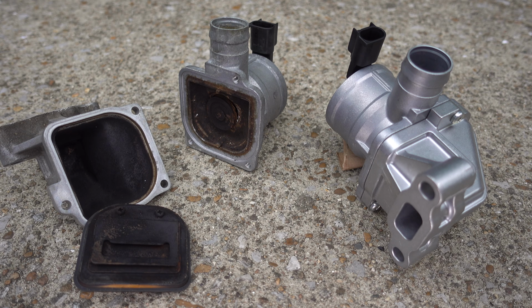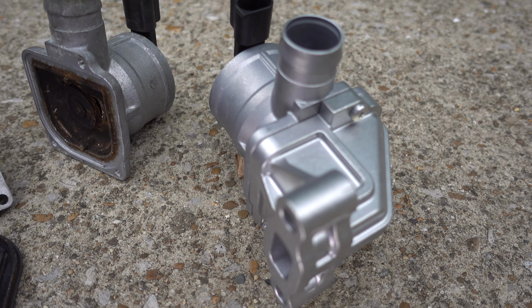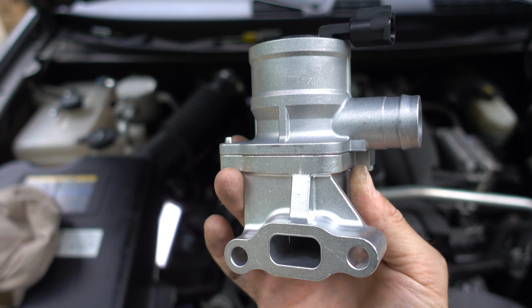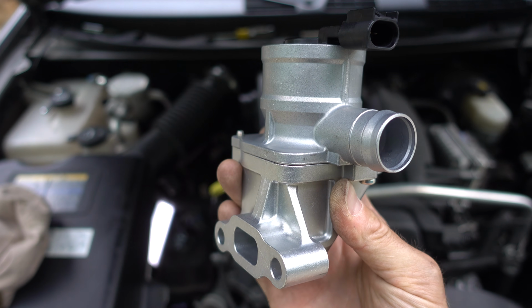And here you can see the old part and the new one going in. This new part is AC Delco OEM. I'll put a link for it down in the description below.